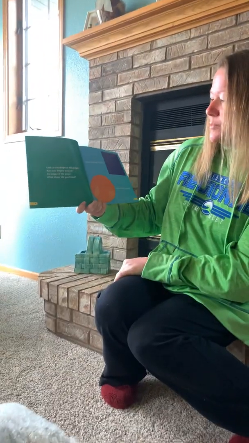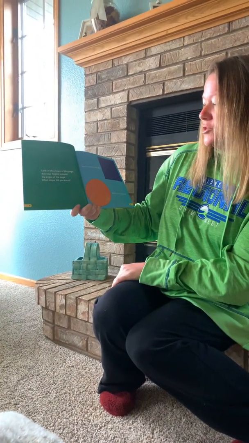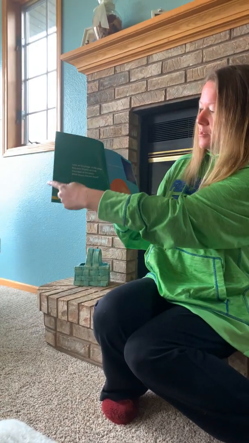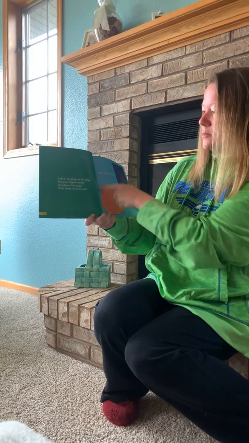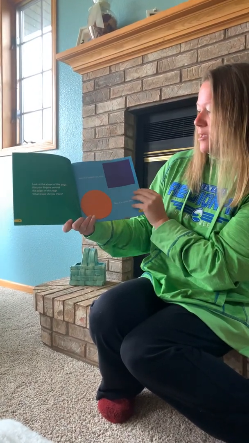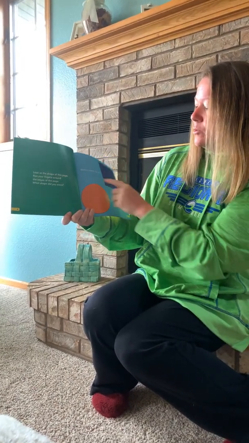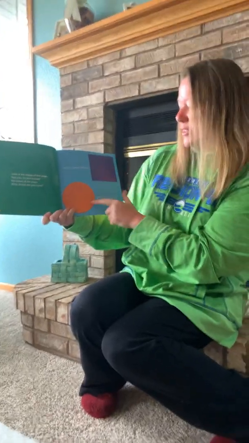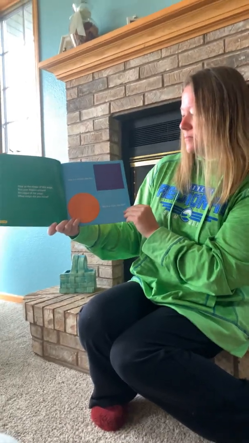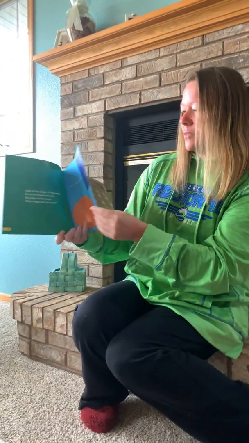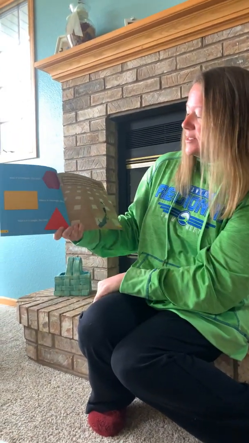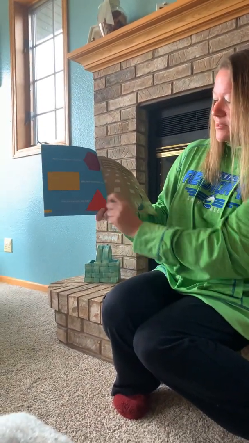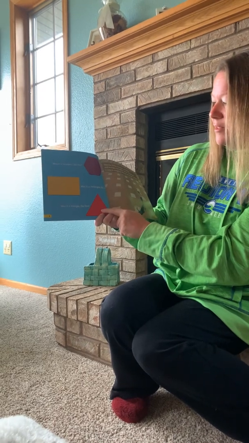Look at the shape of this page. Run your finger around the edges of the page. What shape did you trace? So all of the sides are the same shape. Was it a square like this? Or was it a circle like this? Was it a hexagon like this? Was it a rectangle like this? Was it a triangle like this?